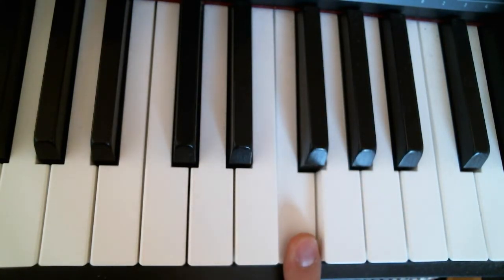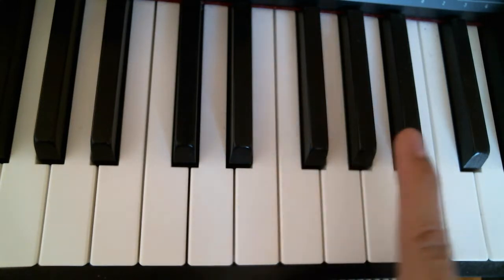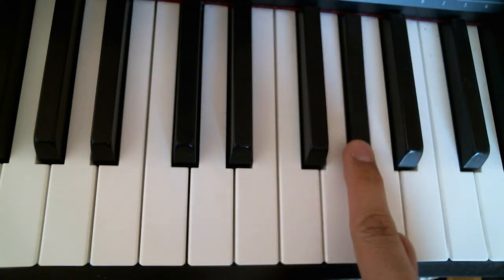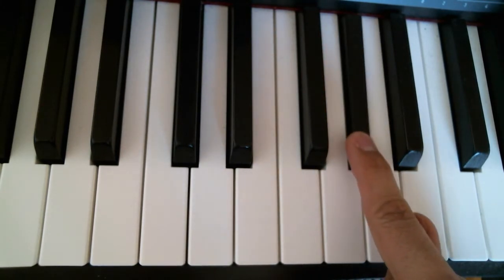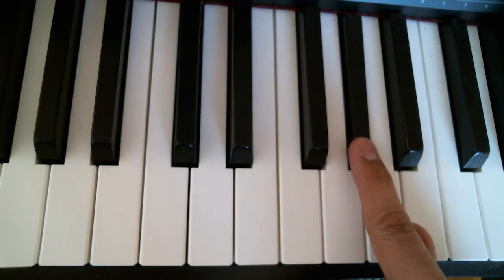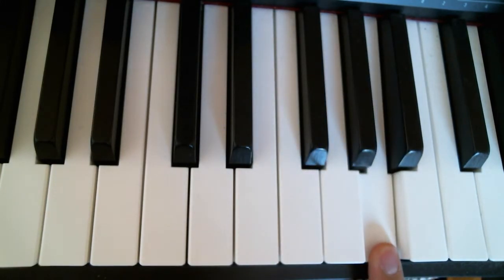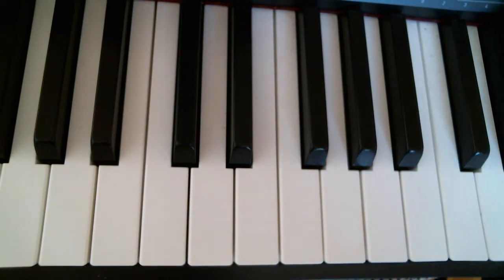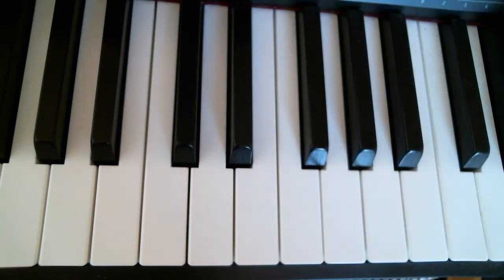Depending on the situation, you can also just call it F. Same idea here. If I start with A flat, and I am raising it by a half step, a note that's already flat, now I'm at A natural.